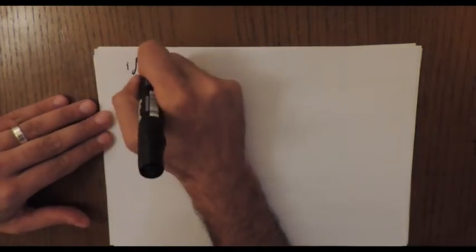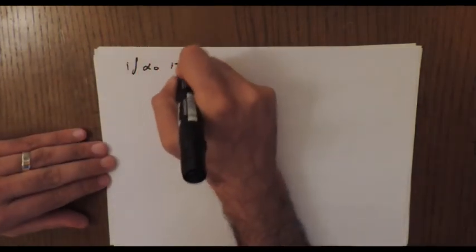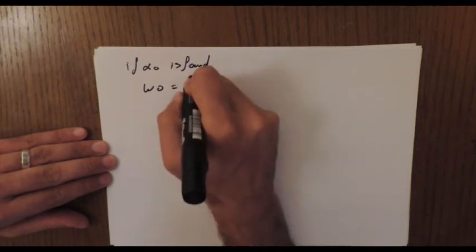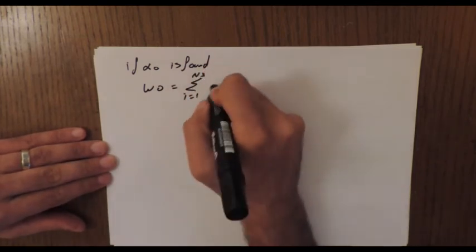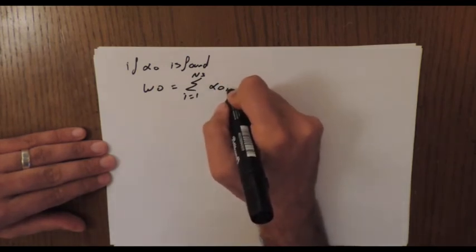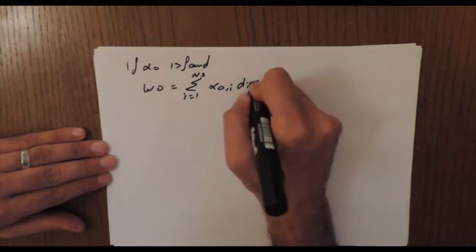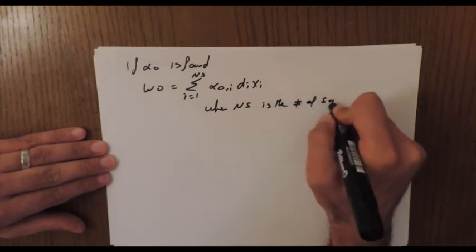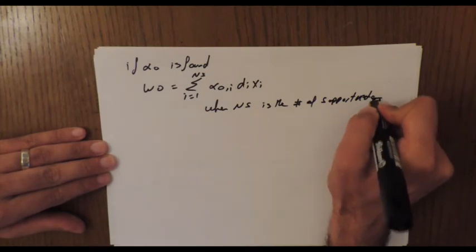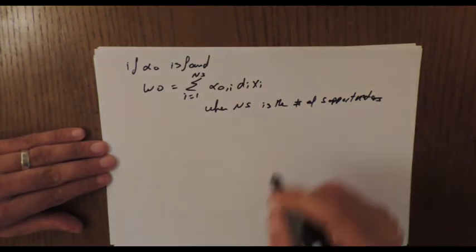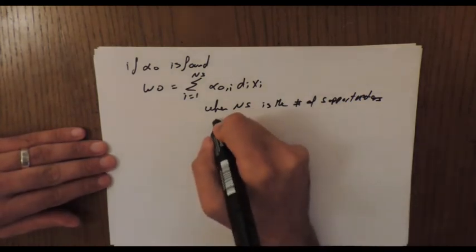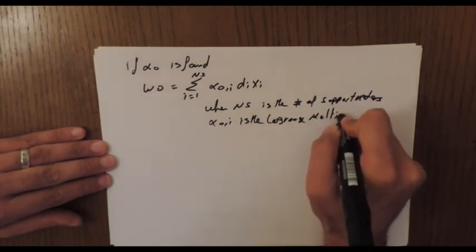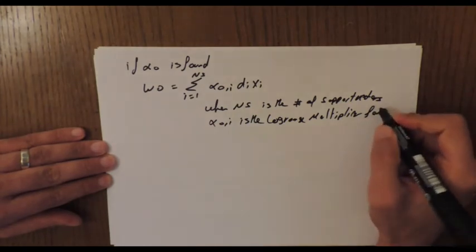Now, if the optimal alpha is found, then I can get the weight using this formula: the sum from i equal 1 to Ns of alpha_0i d_i x_i, where Ns is the number of support vectors, and alpha_0i is the Lagrange multiplier, for all that are non-zero.